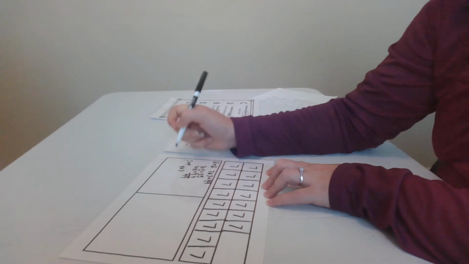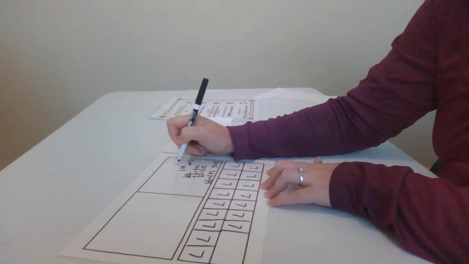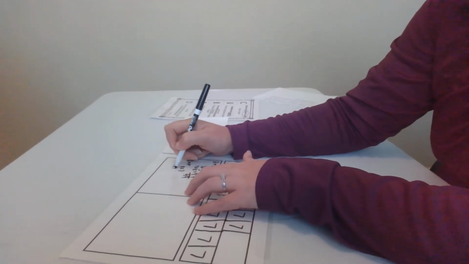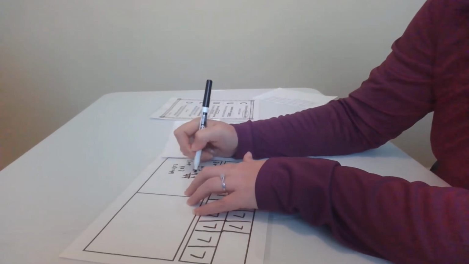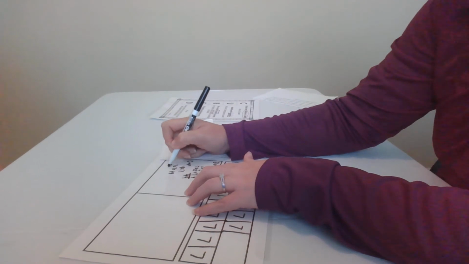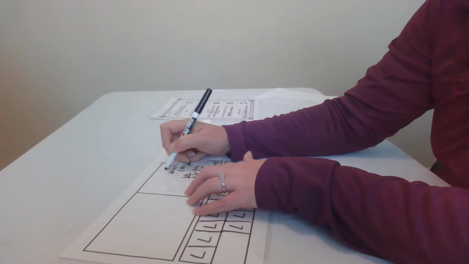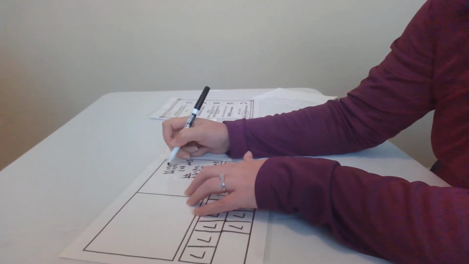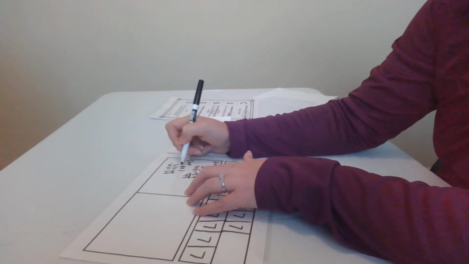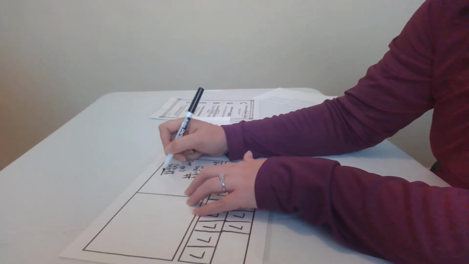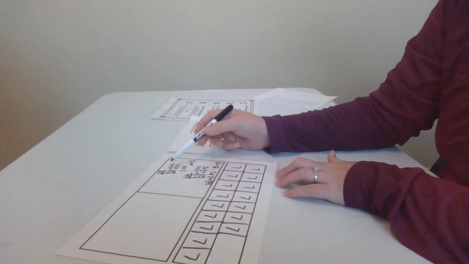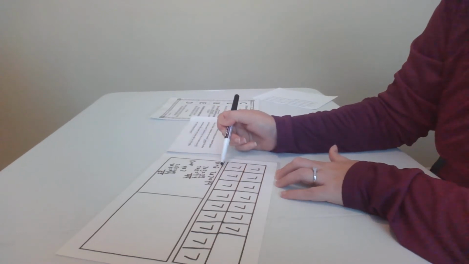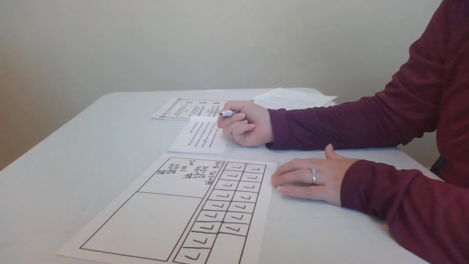We know that that's 49, and then we know that 7 times 2 is 14. 7 plus 2 is 9, so we have our 9. And then we're going to add those together, and that is 63. So we know Cole and Freddie had 63 points, and Braden and Gavin had 49 points.